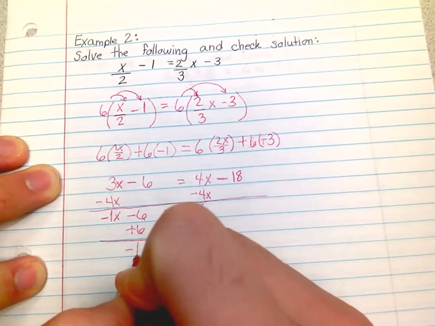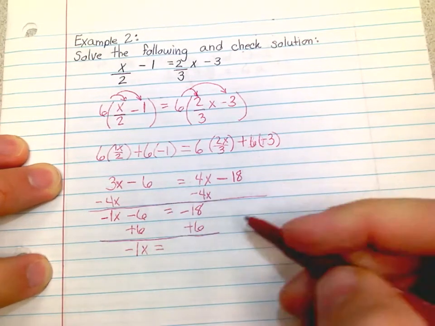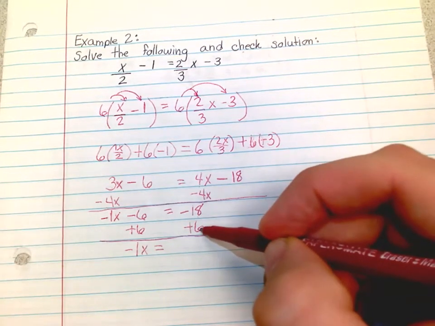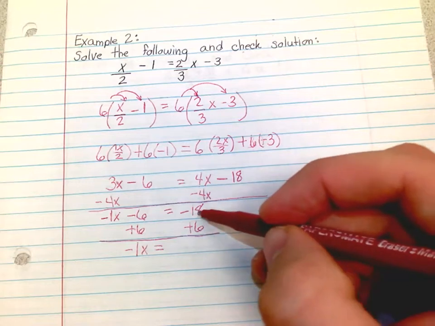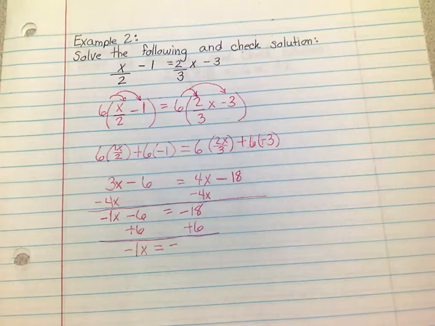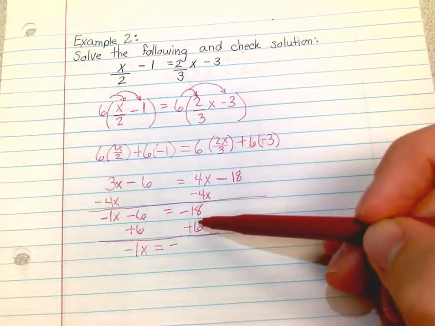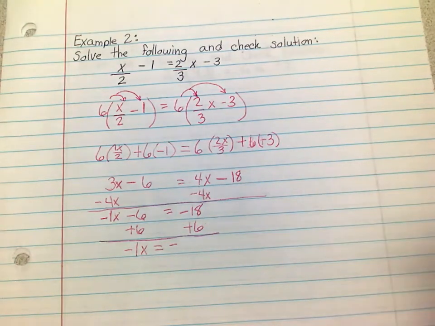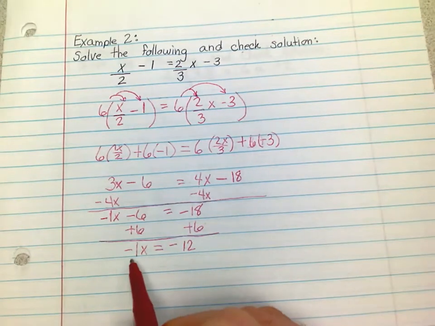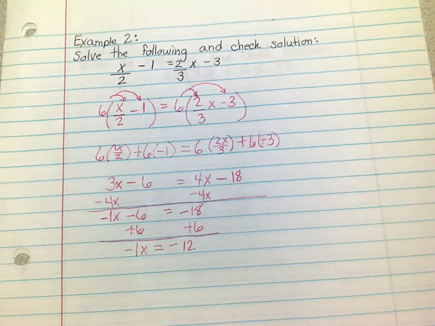So the negative 1x equals a negative 18 plus 6. And since 18 is larger and we're adding, we're going to have a negative answer. So negative 18 plus 6 is just going to give us negative 12.